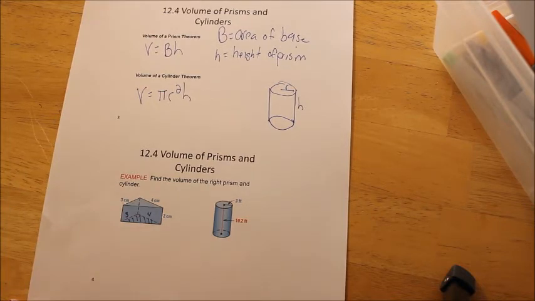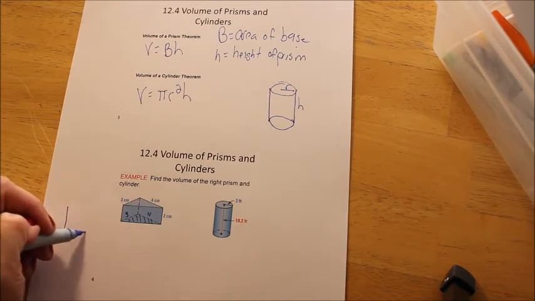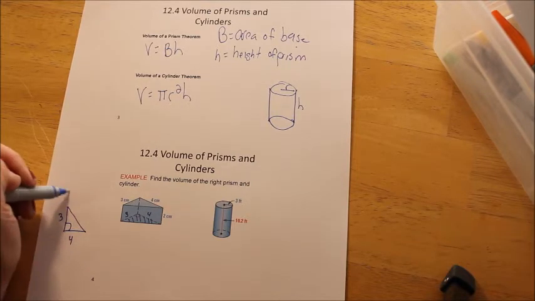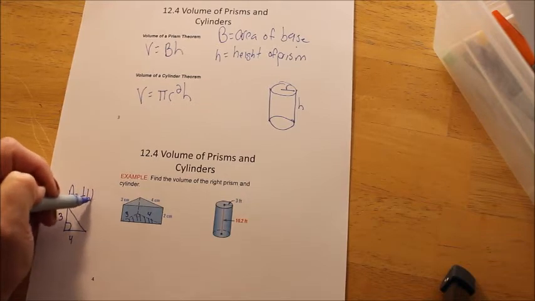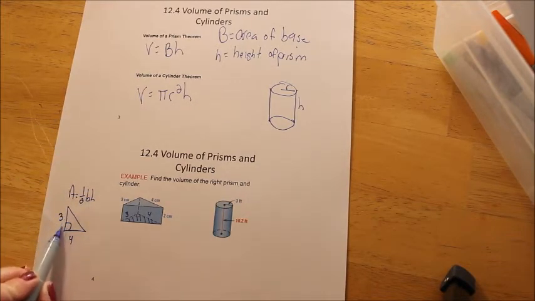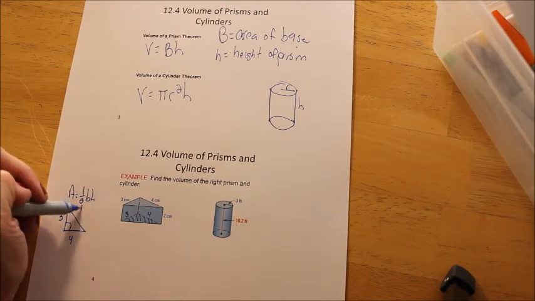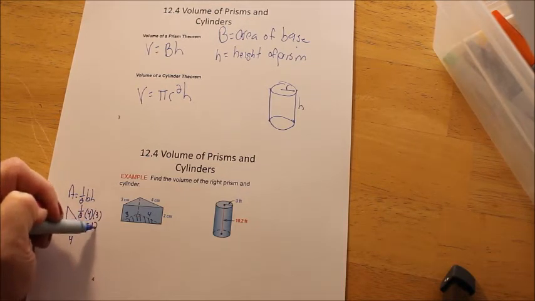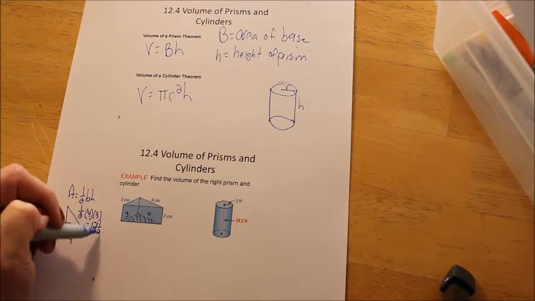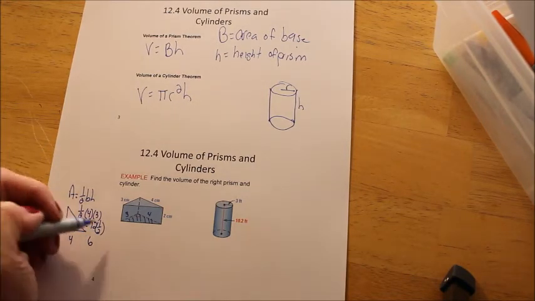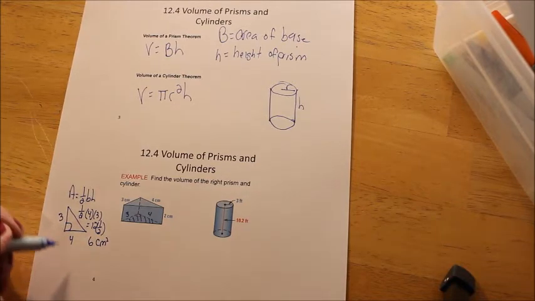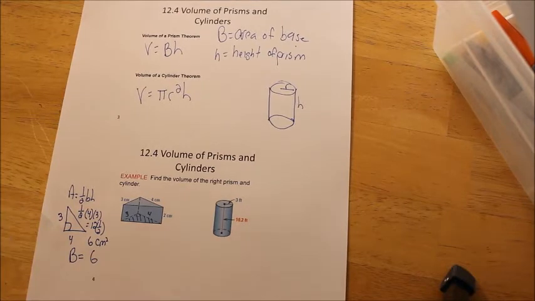How do you find the area of a right triangle? Well, that's easy. The area of a triangle is 1/2 the base times the height. If it's a right angle, then this is your height. So it's 1/2 of your base times your height, which is half of 12, which gives you 6, in terms of centimeters squared. So the area of the base, or capital B in this case, is going to be 6.